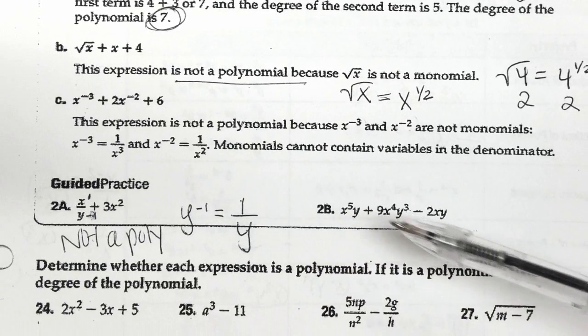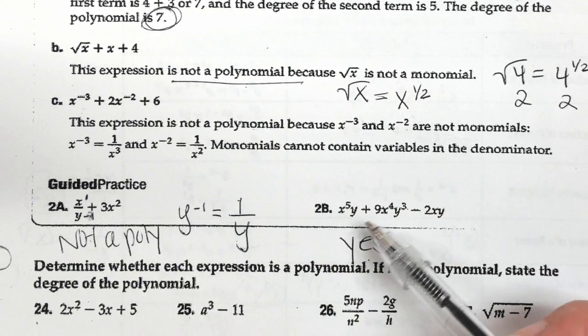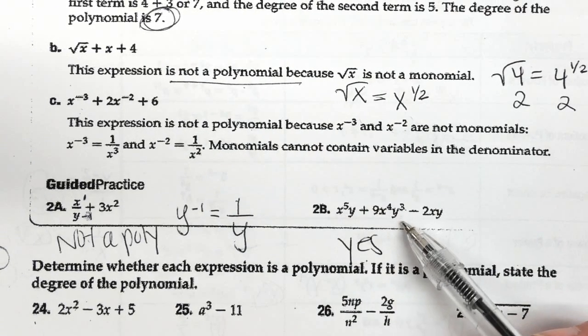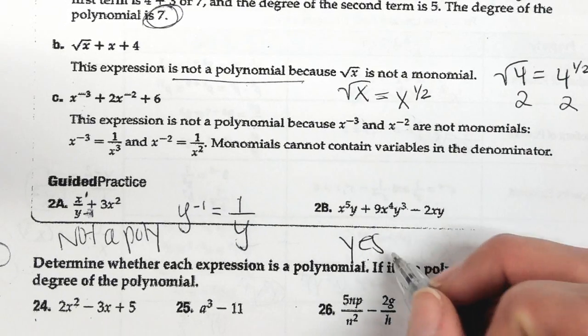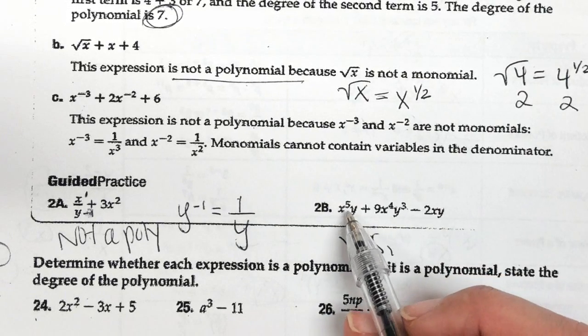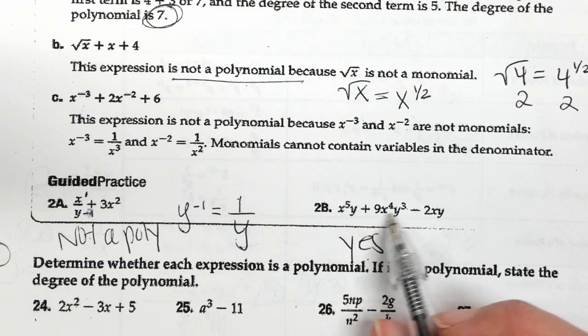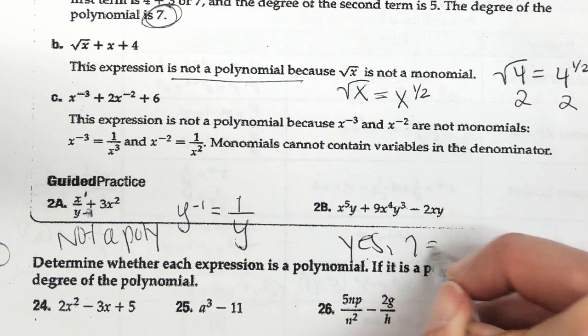Alright, is this one a polynomial? Yes, okay. Because nothing is being square rooted. There's no letters on the bottom. And also these are all whole numbers, no fractions. Now we just have to find the degree. So what is the sum of these exponents? 6. This one's going to be 2. So the highest one would be, good, the degree is 7.